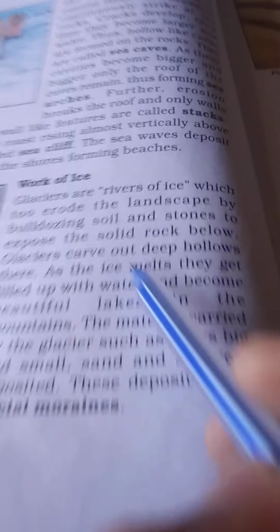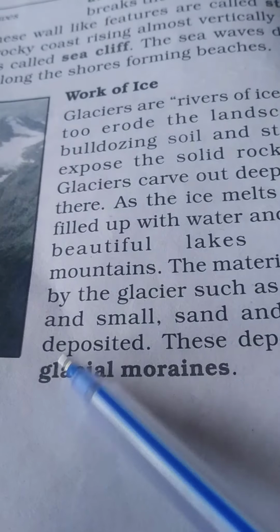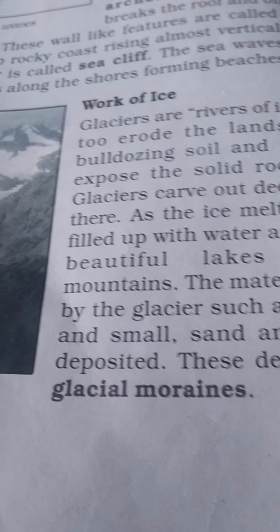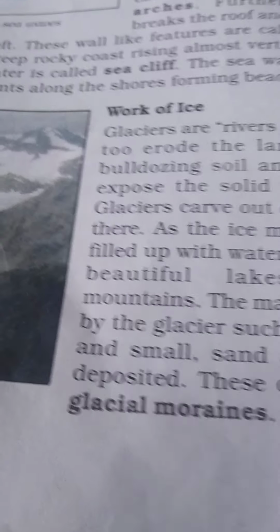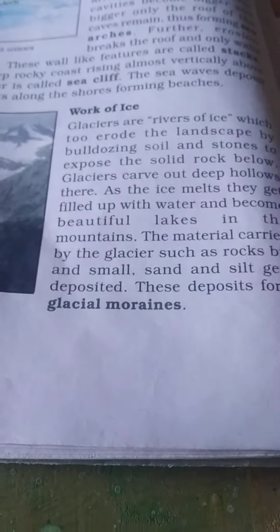These are very fertile. Sometimes, due to the water, these moraines are eroded, and at the remaining place a hollow area is formed, where water is deposited, which is also known as a lake. Beautiful lakes are all formed this way.